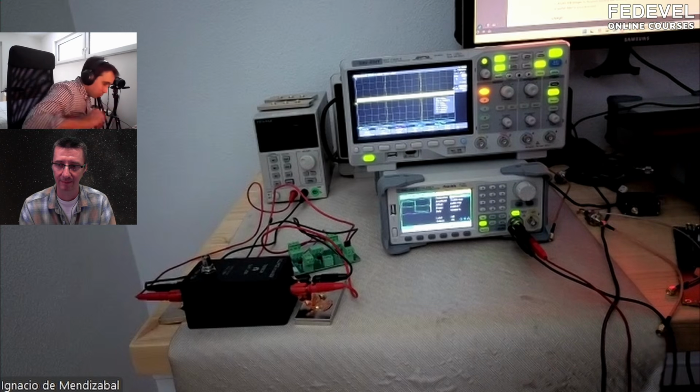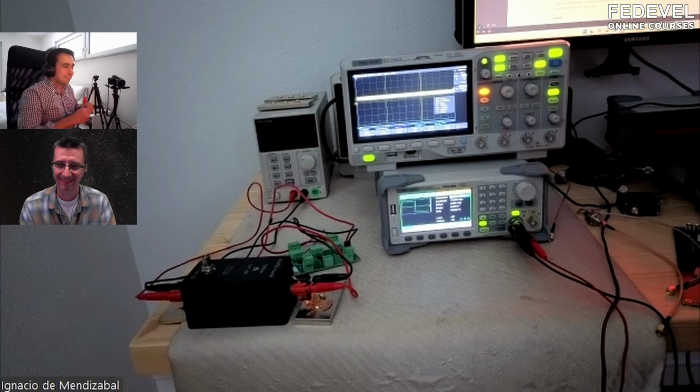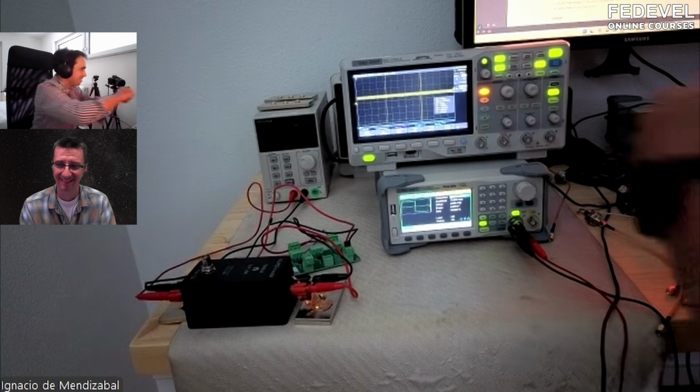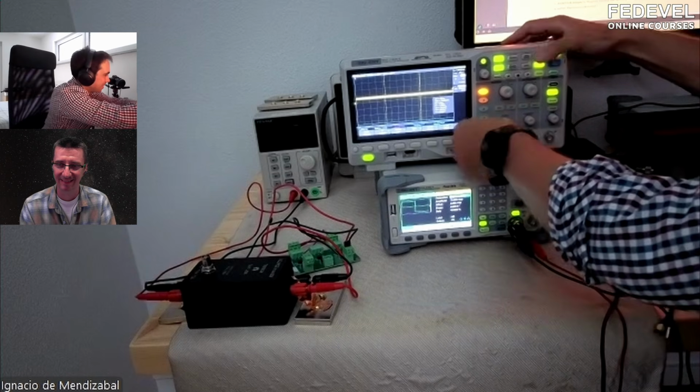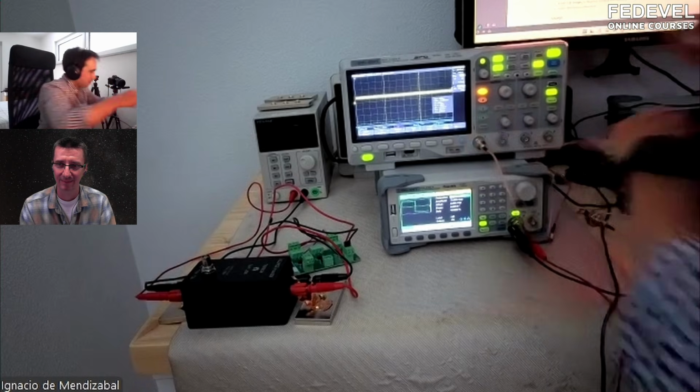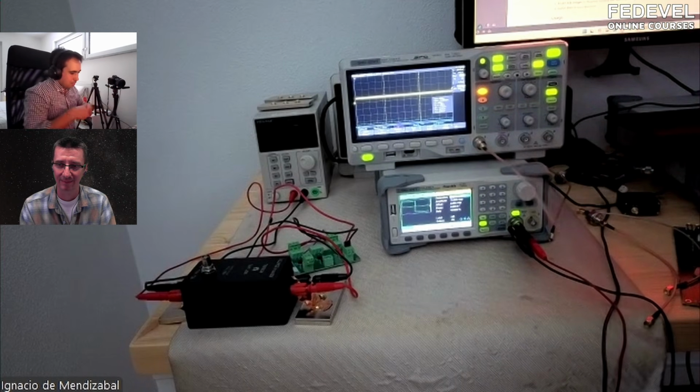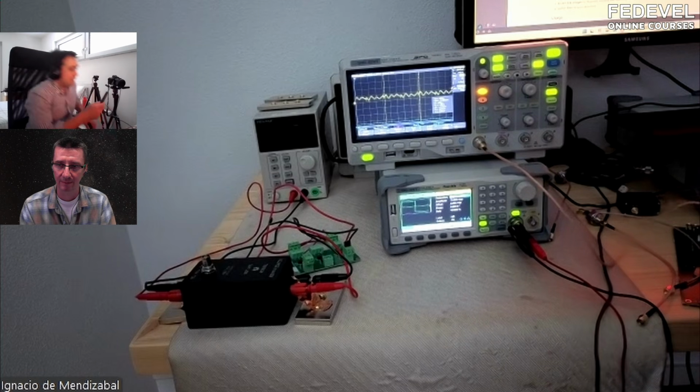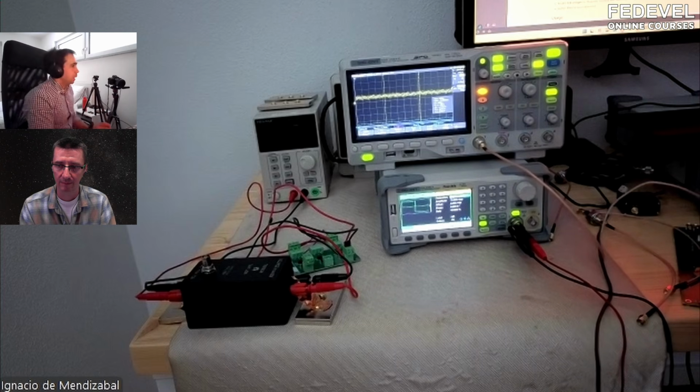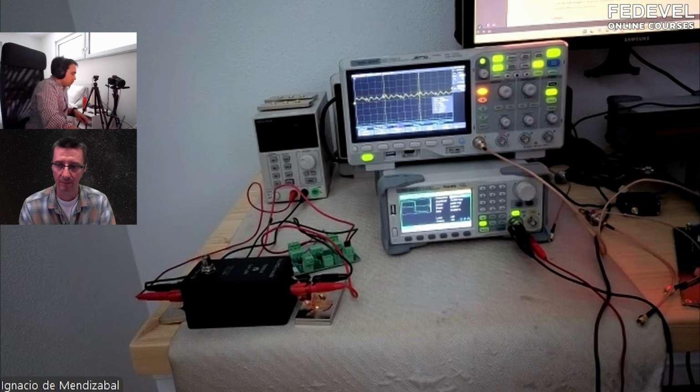So let's answer the question. Does it make sense to buy a fancy set of probes? Great. So we have a commercial one. I bought these directly from a manufacturer.